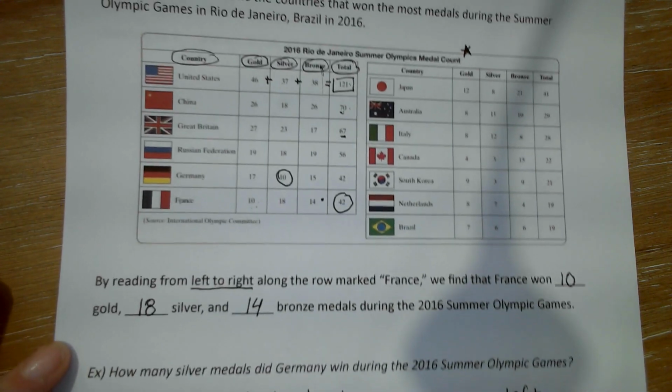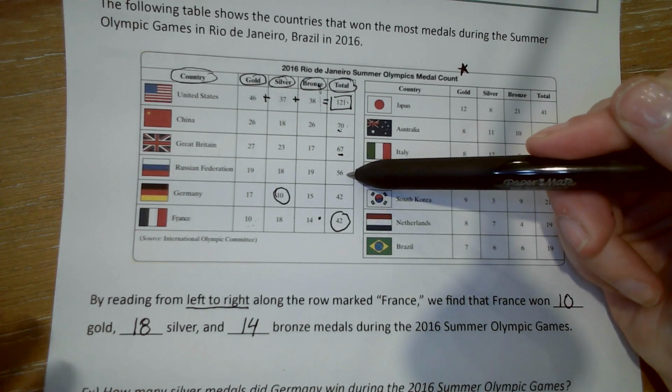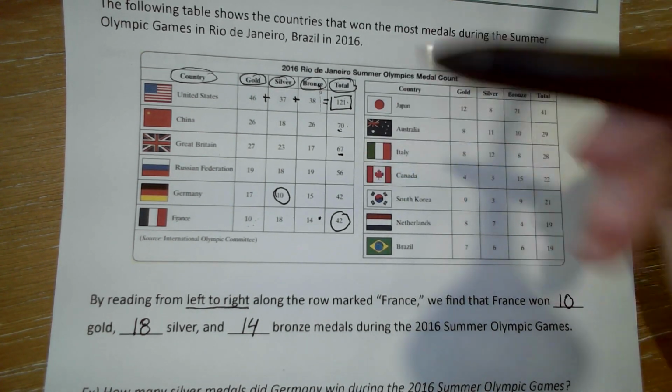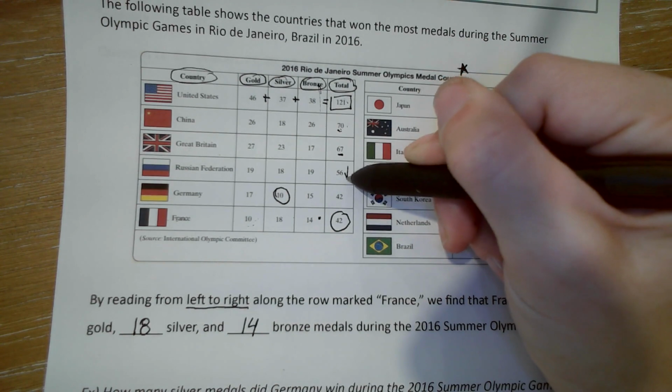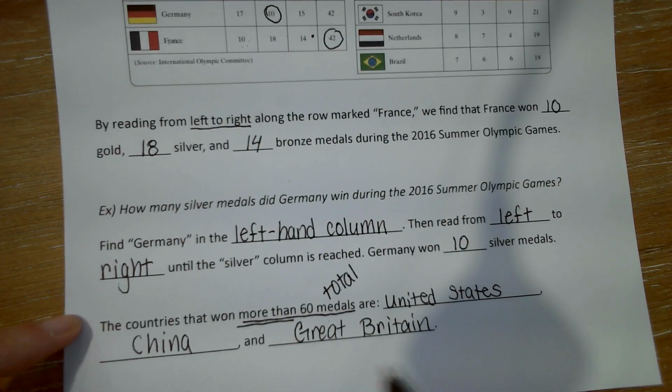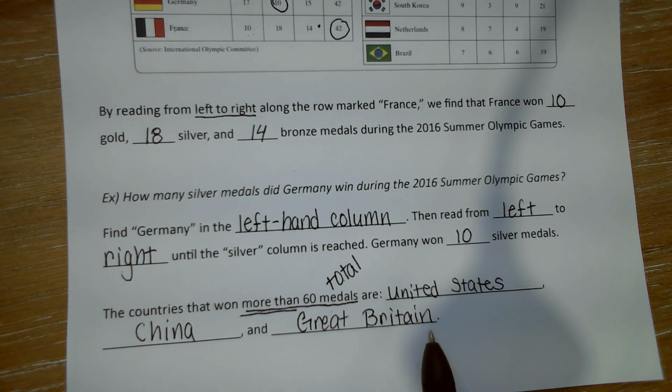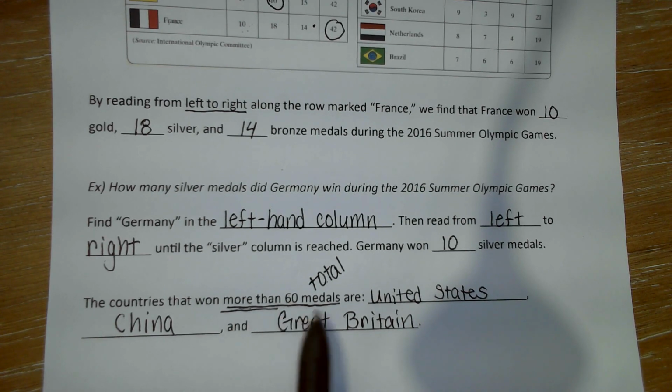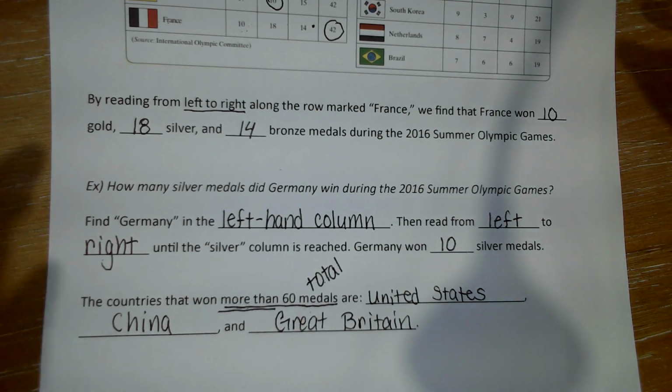Now, to make sure I included all of them, I'm going to check the next one. It's 56. 56 is less than 60. So these are the only 3 that are more than 60 medals total.